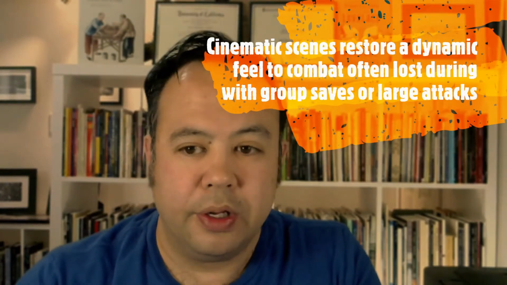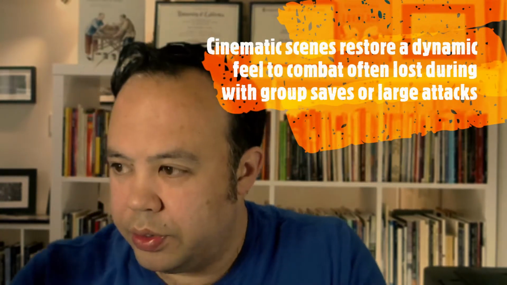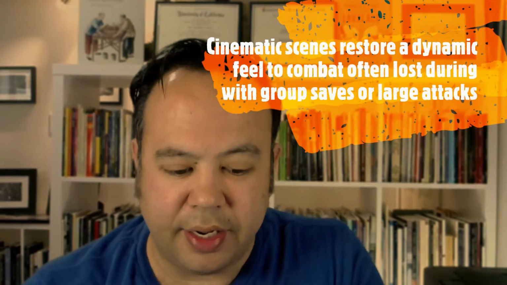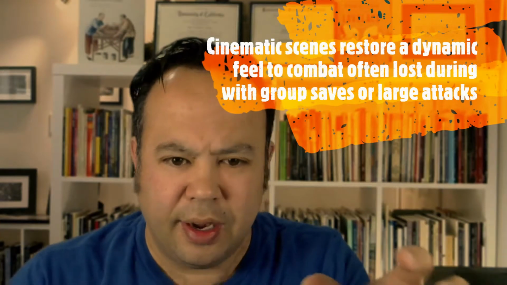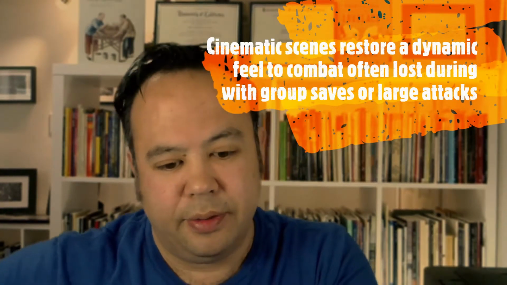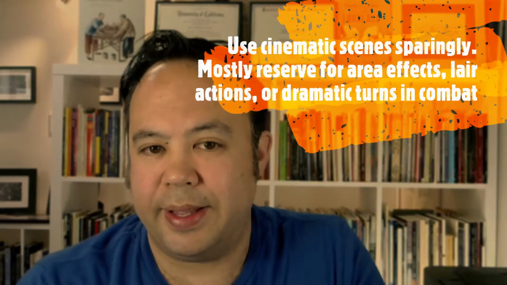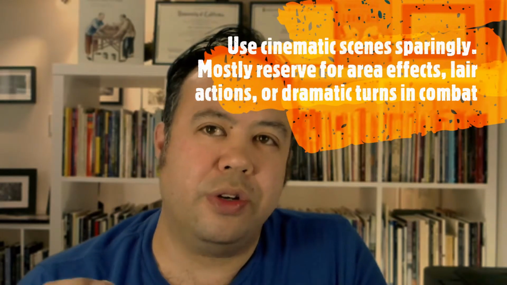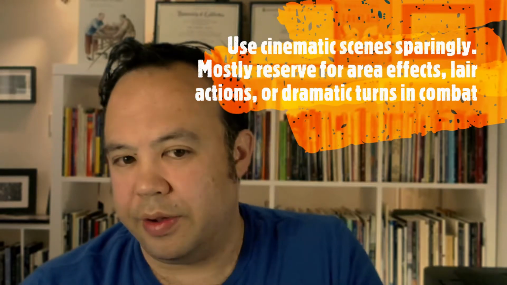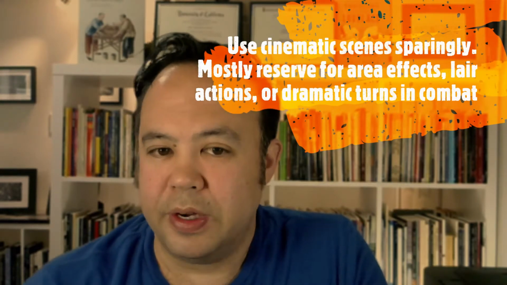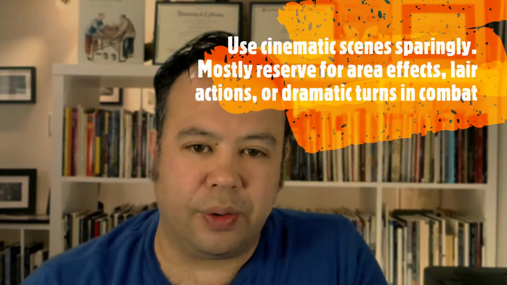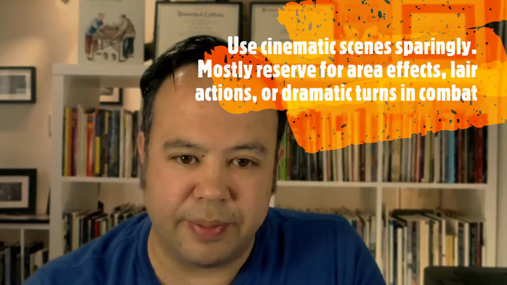Instead of "the arrows miss you, you get hit 3 times," which is not as exciting as a scene which carves out and crafts a cinematic scene, a dramatic moment that then pushes on to the rest of the combat. You don't want to make so many cinematic scenes within a combat that you drag out the whole thing, but you do want to use it if there's an important change in the environment, or there's a dramatic turn. If you have a boss monster that has some sort of lair action or legendary action, take advantage of those things to make a cinematic scene out of it.